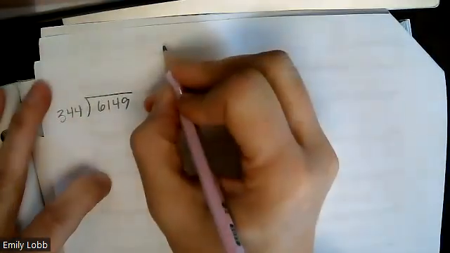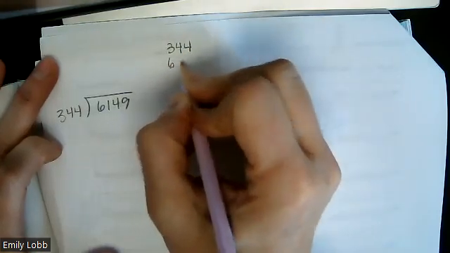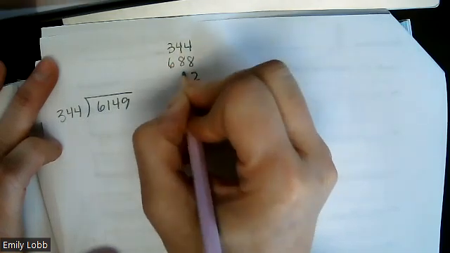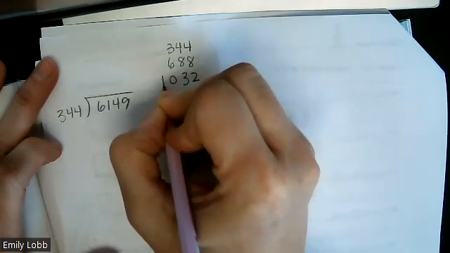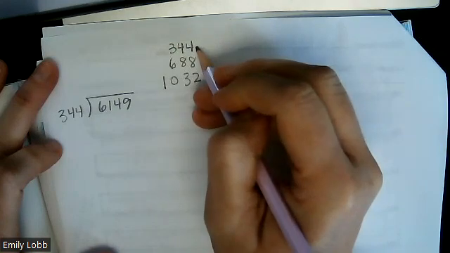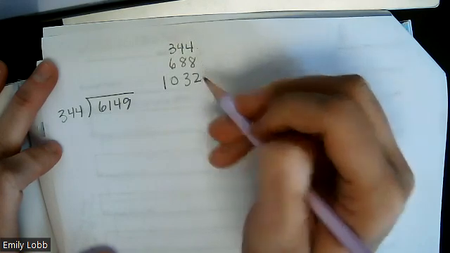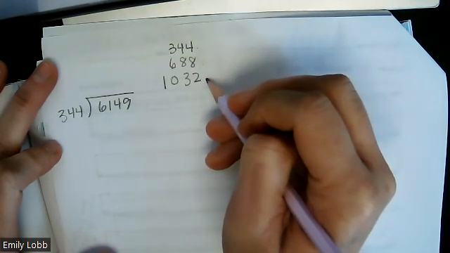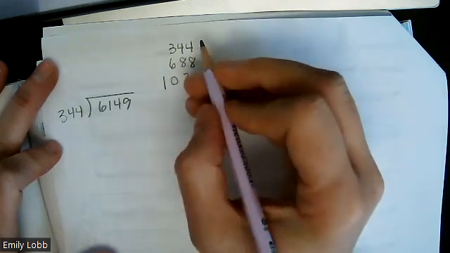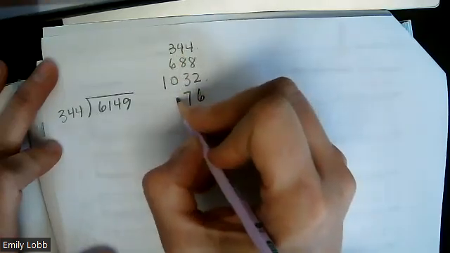Okay. This is really ugly, and I'm sorry for that. 344. 6, 8, 8. Now, when I add them together, this is 12, which makes this 13, which makes this 10. So this is 344 times 1. This is 344 times 2. This is 344 times 3. If I add one more, 4 plus 2 is 6. 4 plus 3 is 7. And 3 plus 0 is 3.